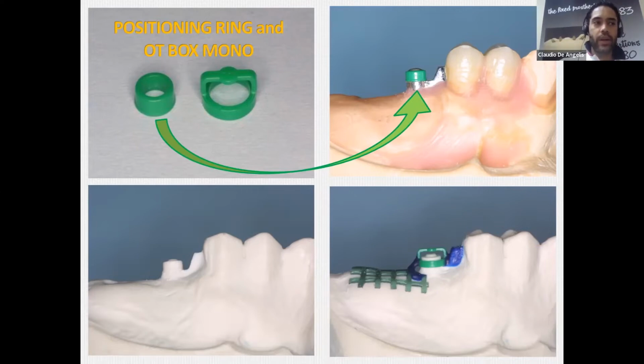Because the retentive cap is not intended to be duplicated, when you produce the metal frame, the tolerances will not be correct. So to do a state-of-the-art job, you need to duplicate the positioning ring here.